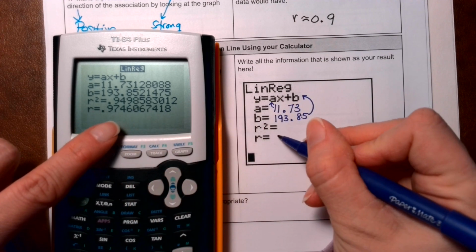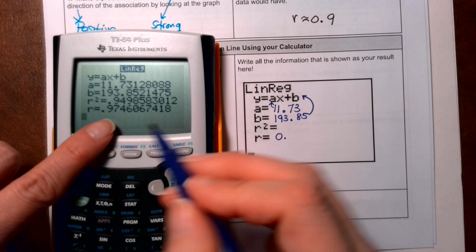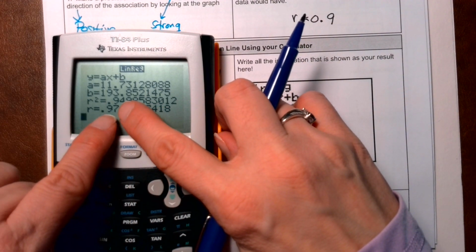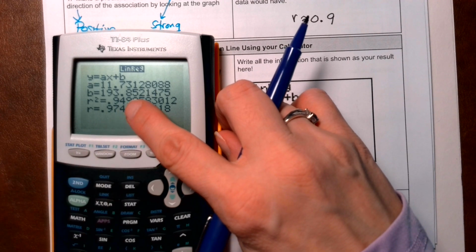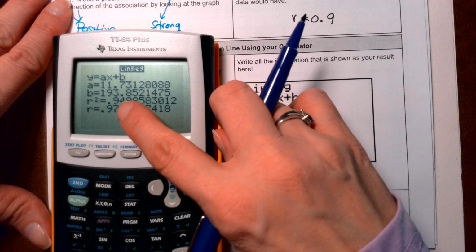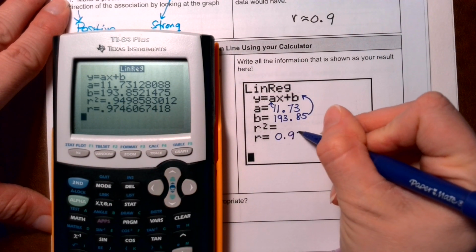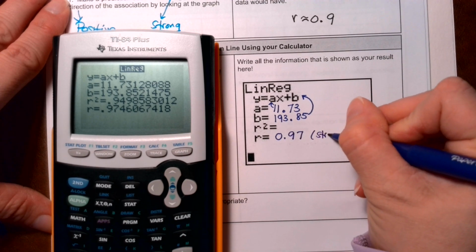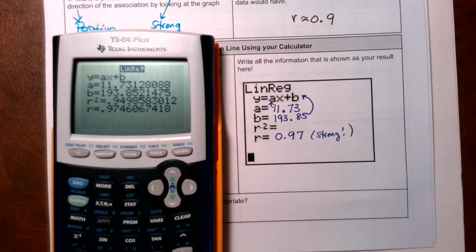The r value is the correlation coefficient, which again, let's round it to 2 places. 0.97, and the digit under my finger is small, so we're going to say 0.97. Okay, that is strong.